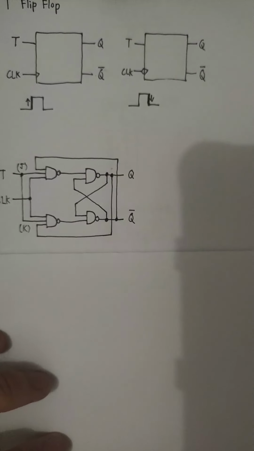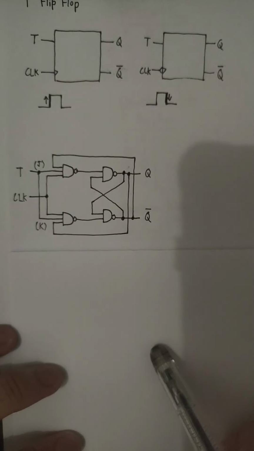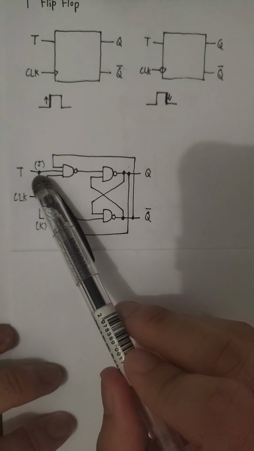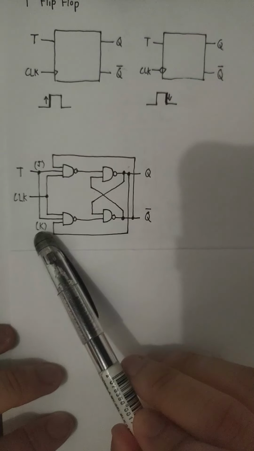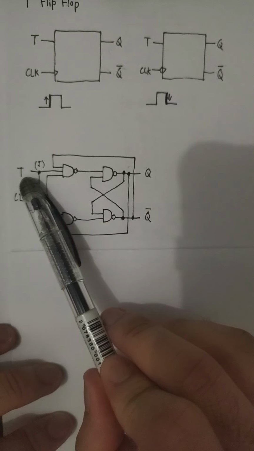So next is our logic diagram for the T flip-flop. It is a simplified version of the JK flip-flop, and it is obtained by connecting the same input T to both inputs of the JK flip-flop. So as you can see here, both the inputs J and K are connected together to a single toggle input.